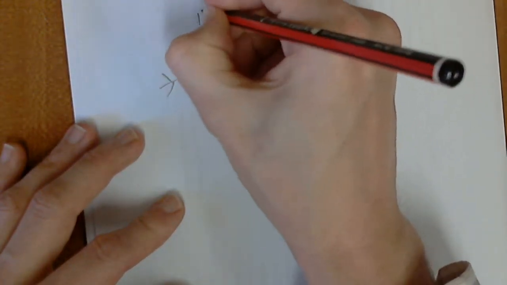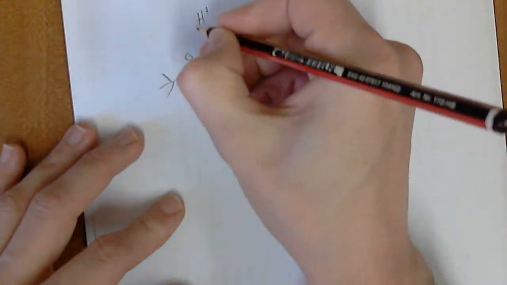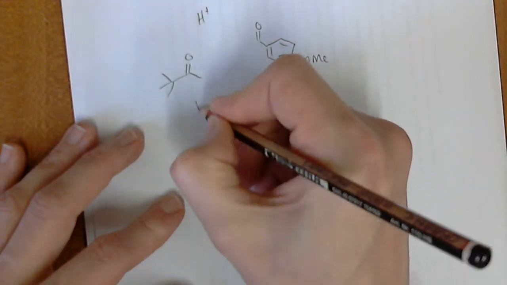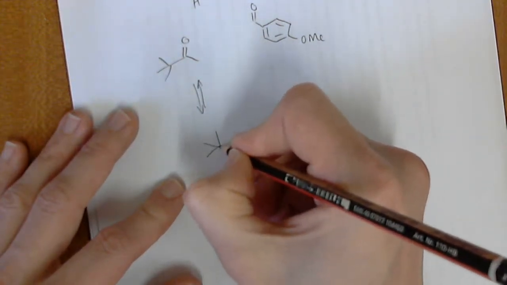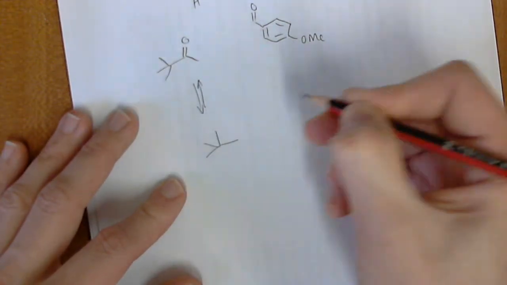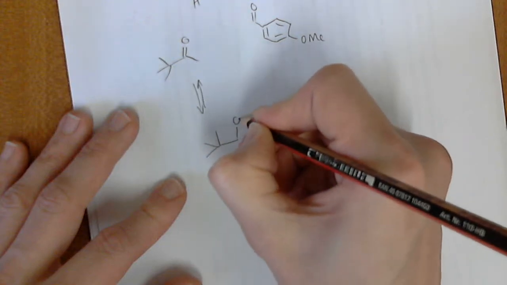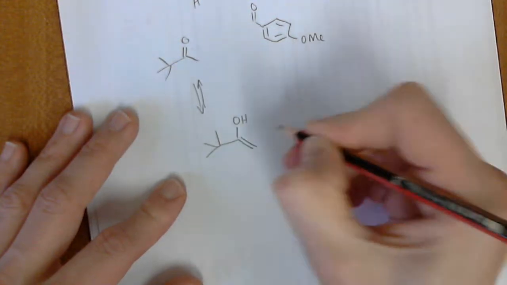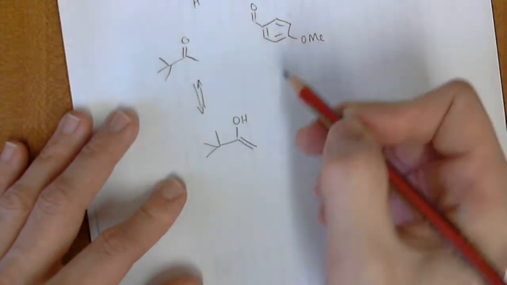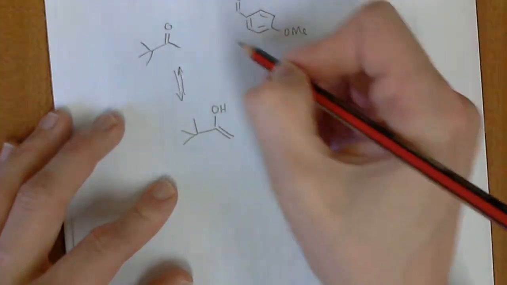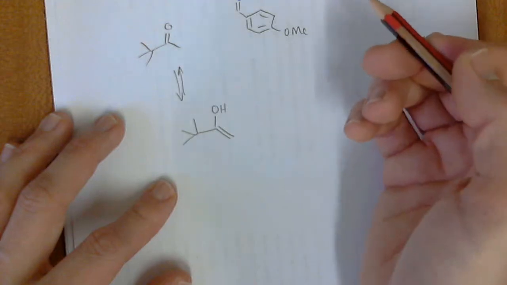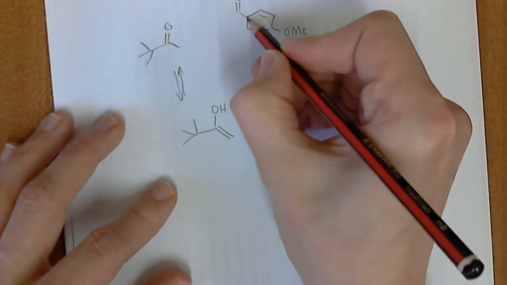Because it's under acid conditions, we are going to form the enol. It's an equilibrium. We form the enol, which only has one direction that it can form in. This ketone can't go on that side, so it has to be on this side. And this aldehyde can do nothing either. You put acid in with this, and nothing can happen to it because there's no alpha hydrogen there.